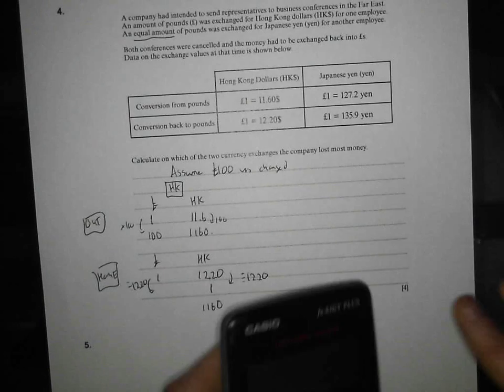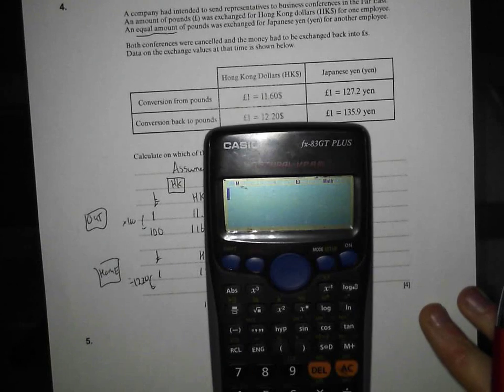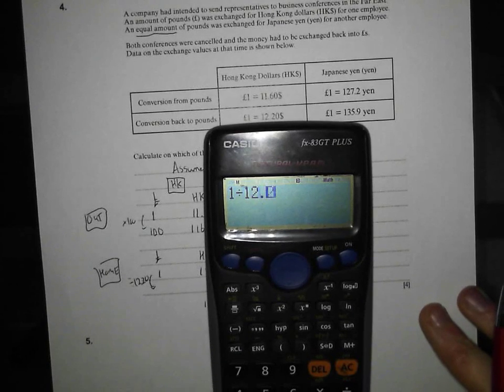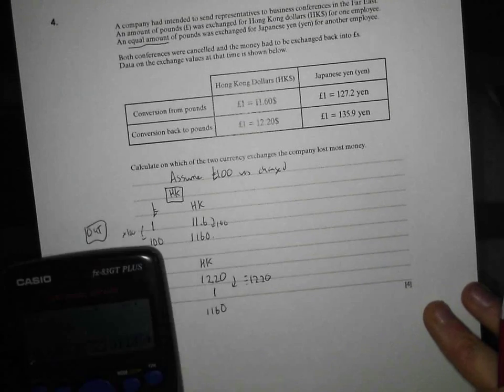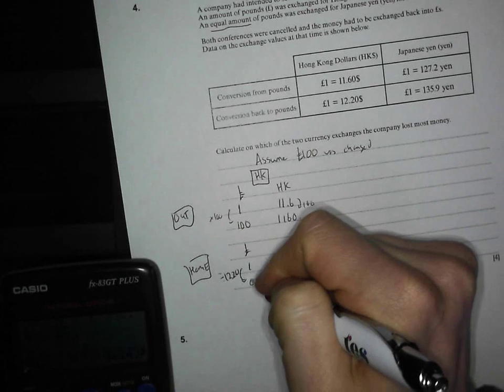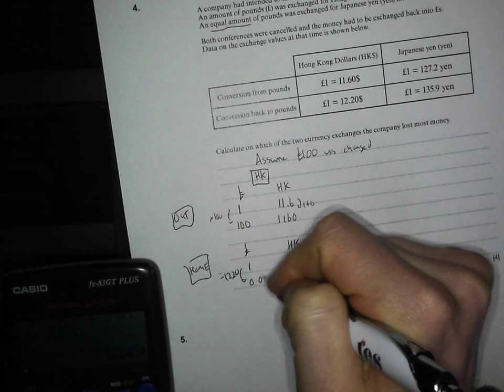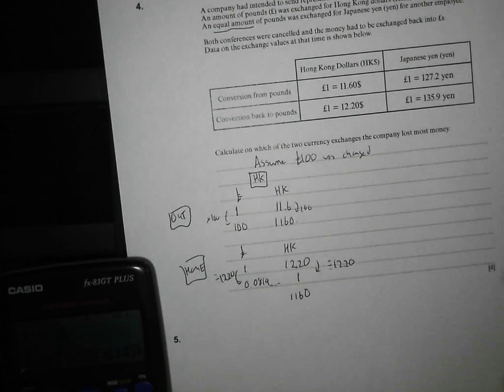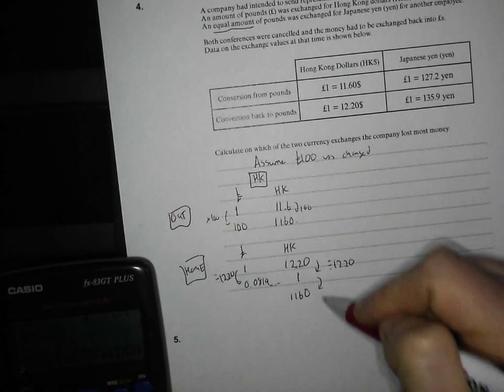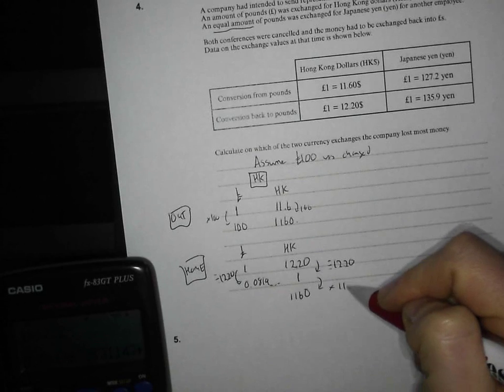So let's get our £1, divide by 12.2. It's coming out as a dodgy fraction, so I'll press my little SD button, and it's come out horrendous, 0.0819, and so on. Keep that in my calculator. And now if I want to get from 1 to 1,160, I've got to times by 1,160.